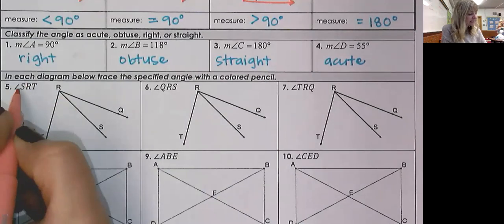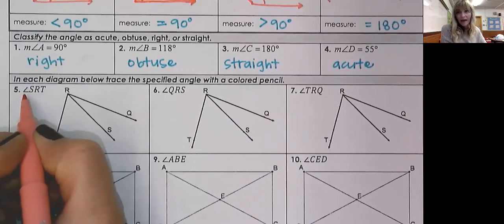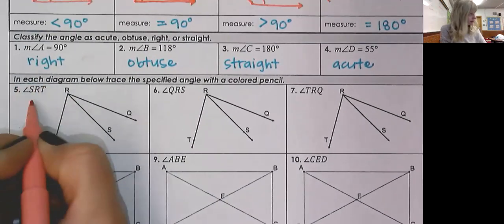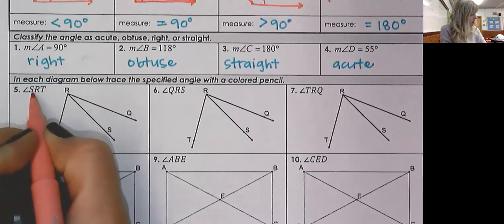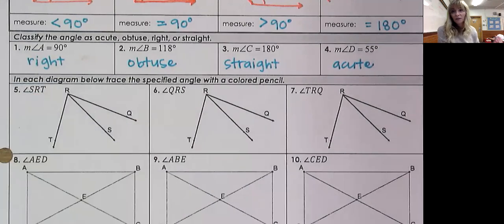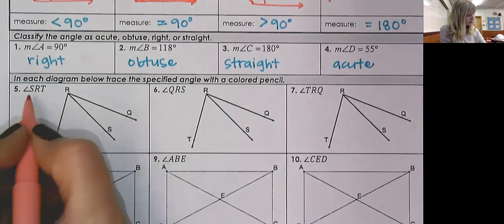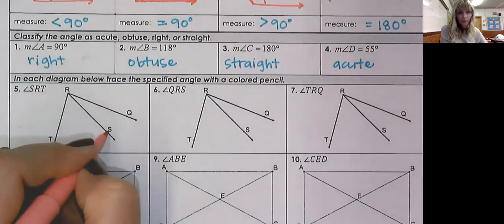So here's how it's written. You're looking at it. I'm going to read this out loud. It is angle SRT. Follow the order of the letters. Which letter comes first? S. So here I am at point S.